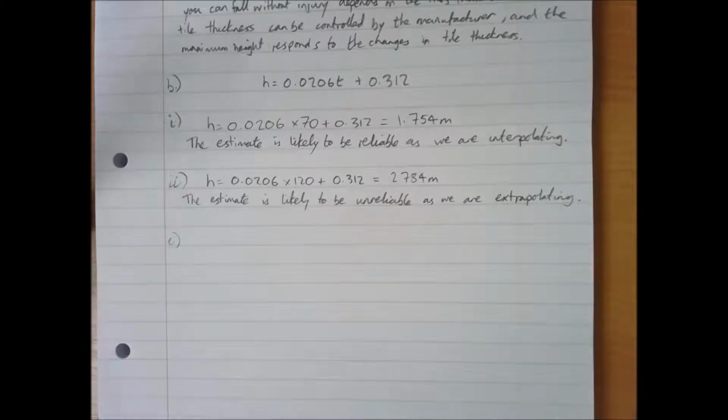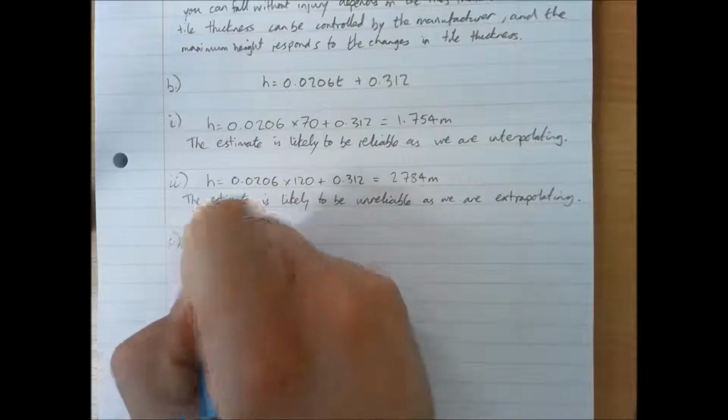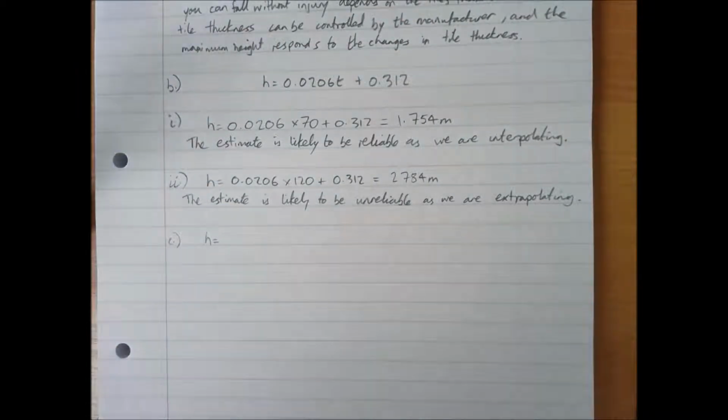Now our assumption has been that this is a linear relationship, and that's why we came up with the regression line in part B. Not we, the question. We need to check whether this relationship is still appropriate. So use that regression line and see what the model is predicting that we actually get as a maximum height that you can fall from.